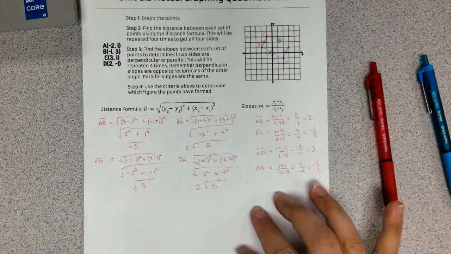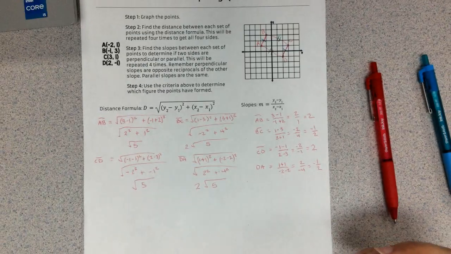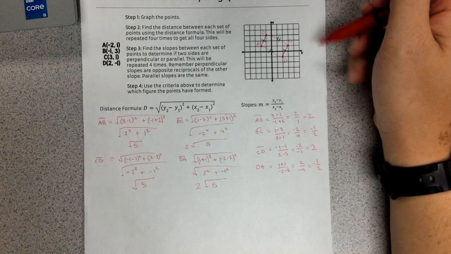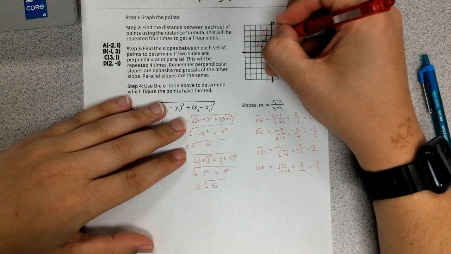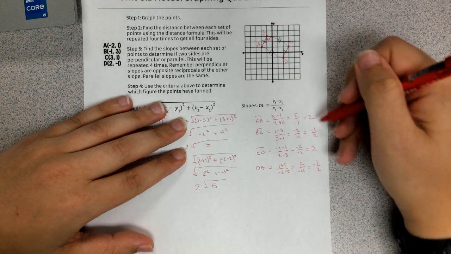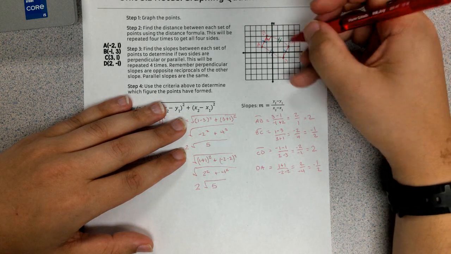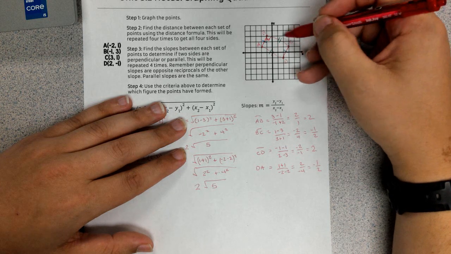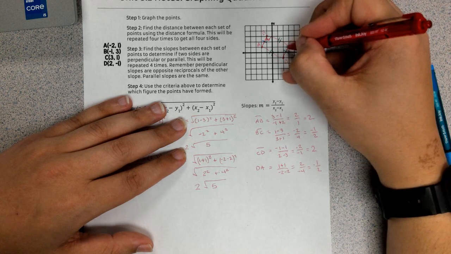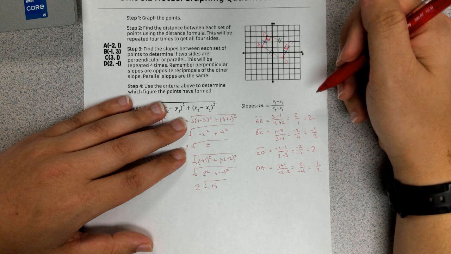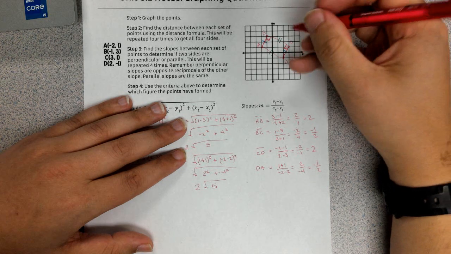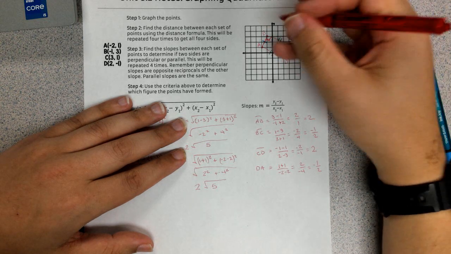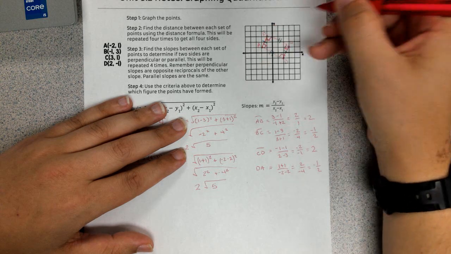Okay? So, upon doing my slopes, I find out first that AB and BC are perpendicular because they're opposite reciprocals. Notice that 2 flips to -1/2. That's the opposite sign and the reciprocal of the fraction. BC to CD, also opposite reciprocals. Okay? CD to DA, also opposite reciprocals. And DA to AB, also opposite reciprocals.